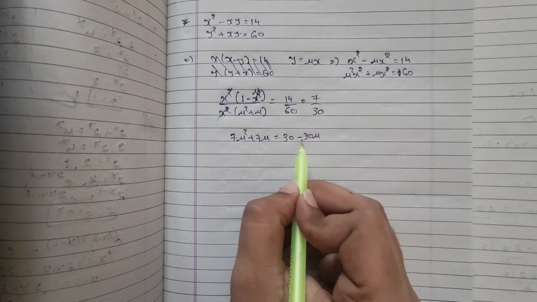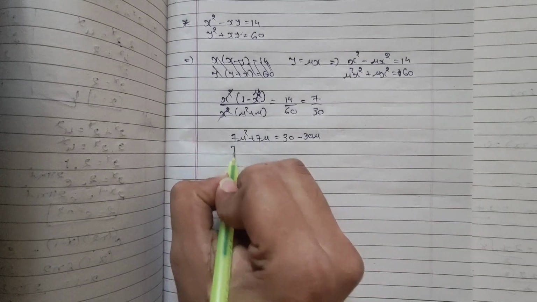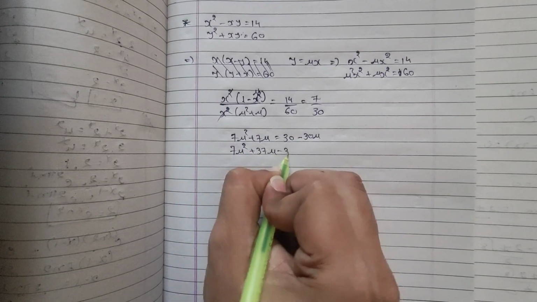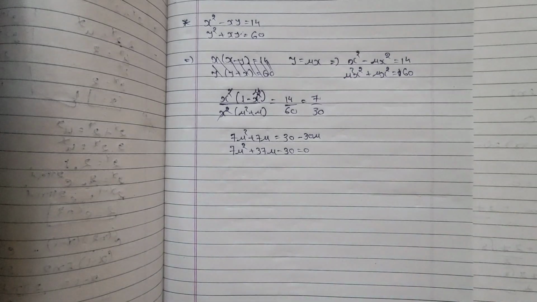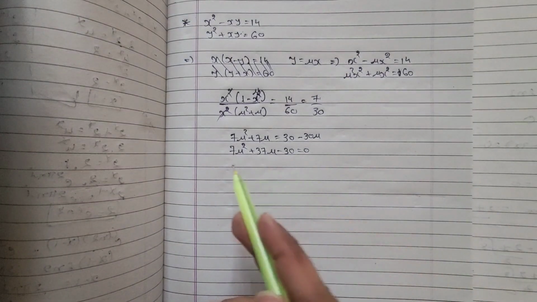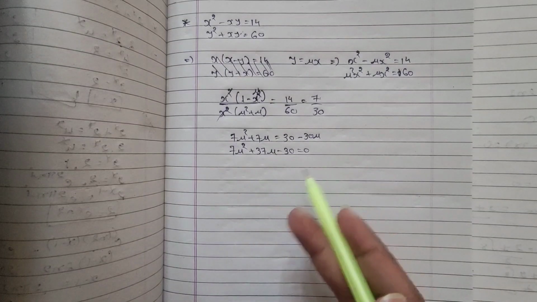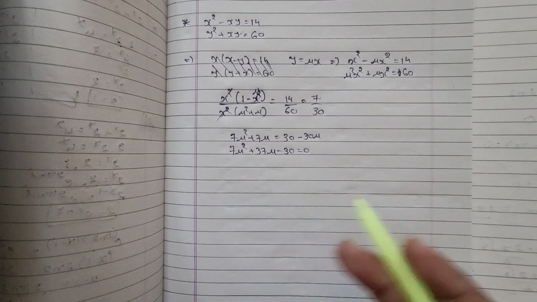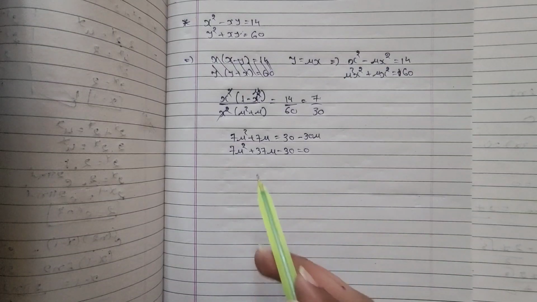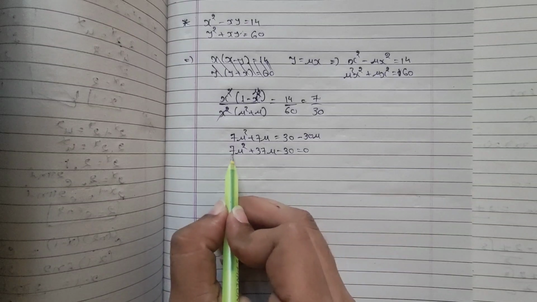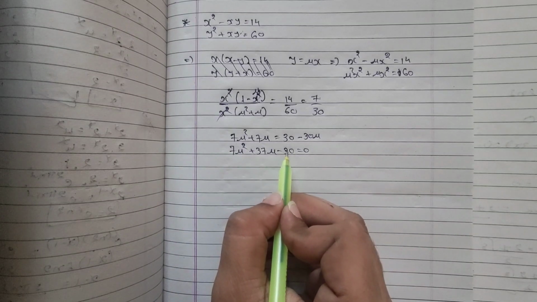So now if I bring both of these terms to the left hand side, what will remain? 7u square plus 15u minus 8 equal to 0. Now there are two methods by which we can solve this quadratic equation, right? First of all, you can use the ABC formula and solve this equation. And you can also use factorization. I hope all of you are aware of how to solve this equation. First of all, I multiply the first and last terms.